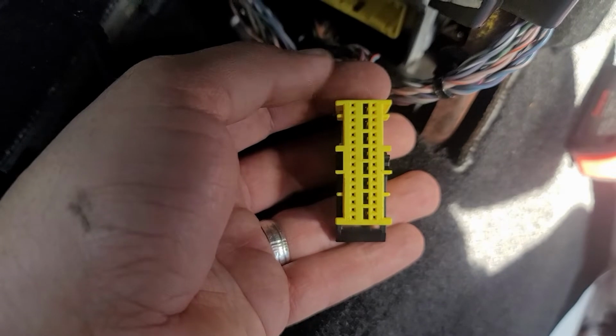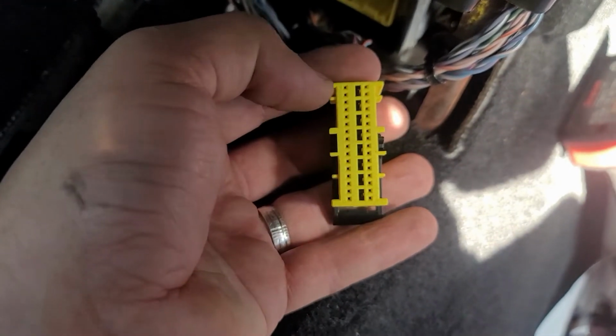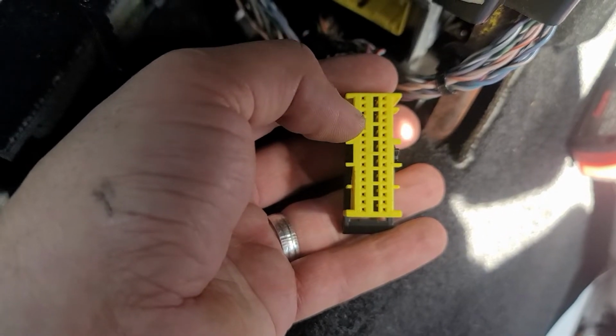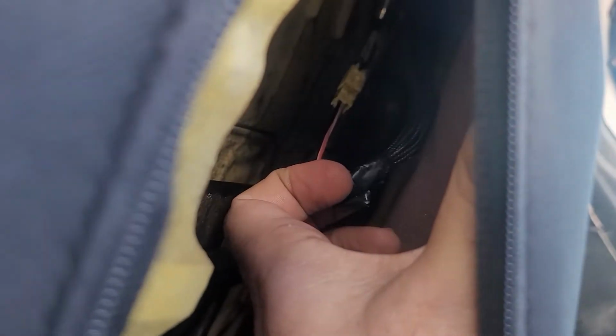Focus. There you go. 1 right here. So 17 and 18, these two. You just unzip this zipper on the seat on the side, and this is the harness for it. I'm gonna disconnect it and probe. I think that red and tan is our signal wire, and now we will find out which one is right, which one is wrong, Mitchell or old data, by doing a continuity test.